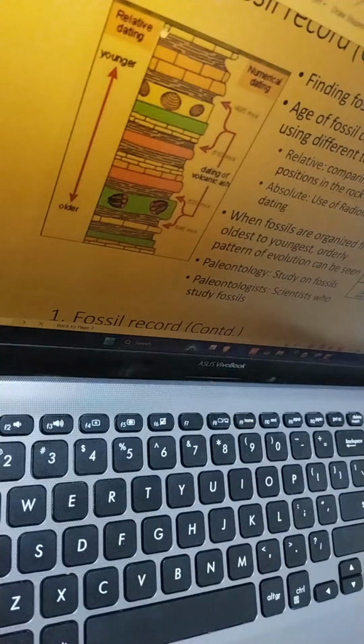When fossils are organized from oldest to youngest, an orderly pattern of evolution can be seen. Paleontology is the study of fossils. Paleontologists are scientists who study fossils.